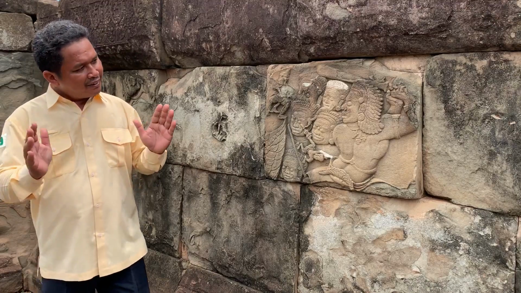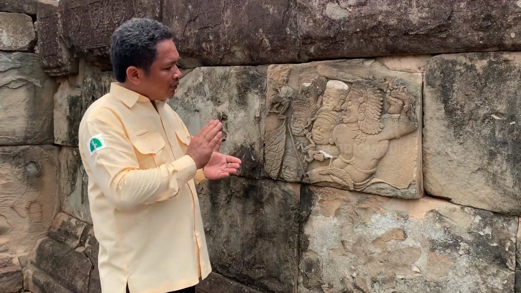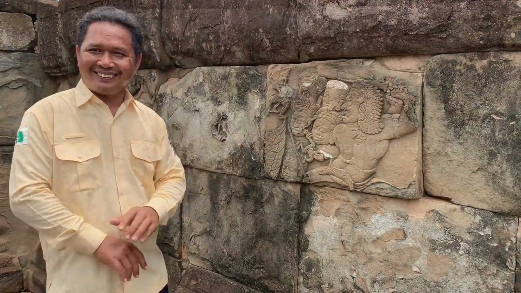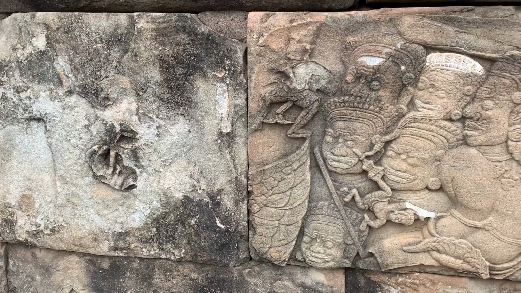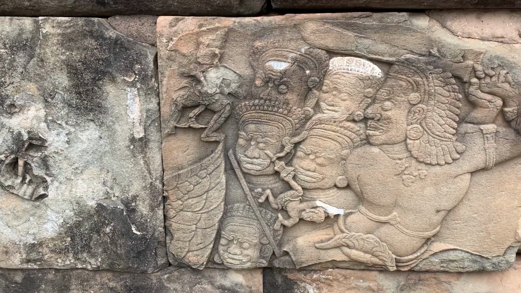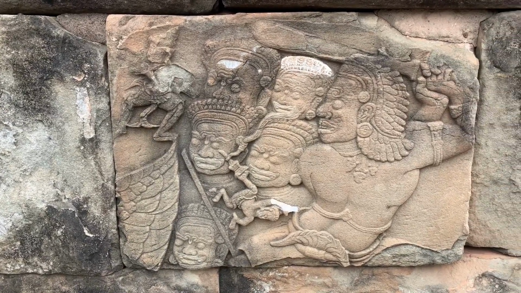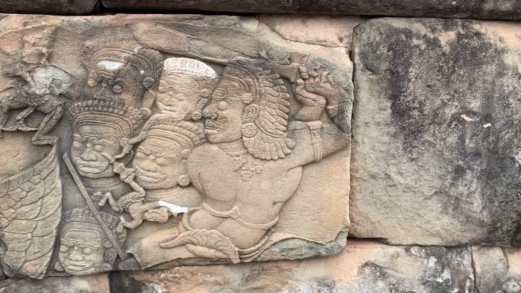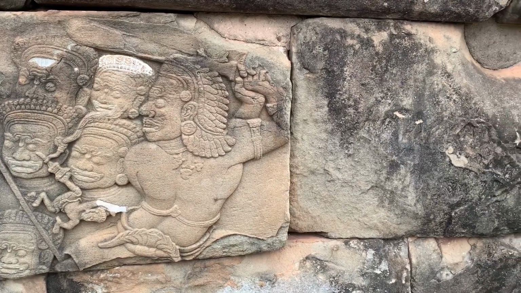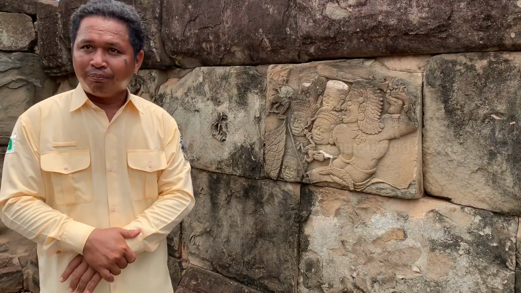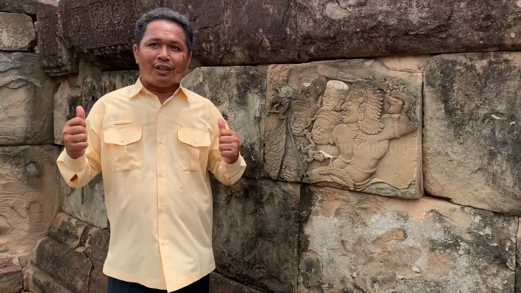But luckily we found this. So look at this guy. They are demons. They are 5 brothers. Depending on the Hindu mythology, there were people who were riding or catching the ship or yacht. So those people, or those demons, this bad guy attempted to kill and eat them, because nobody could defeat them.